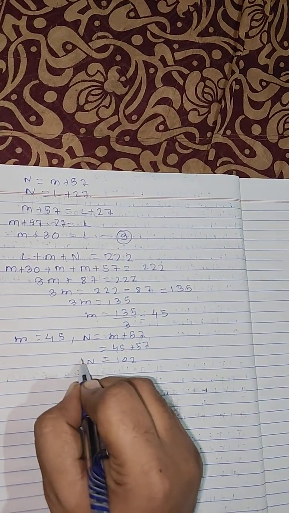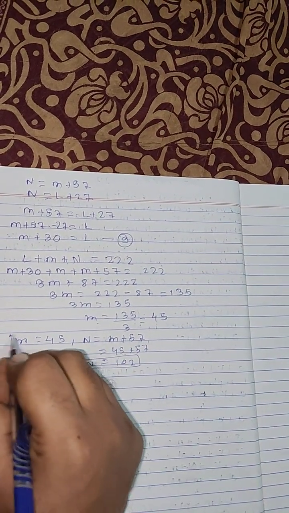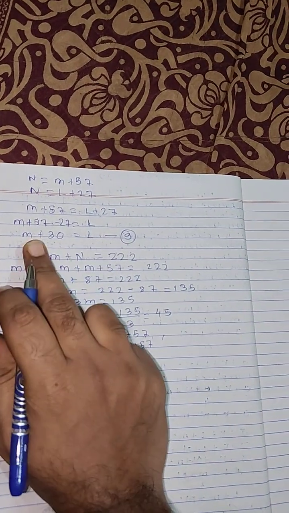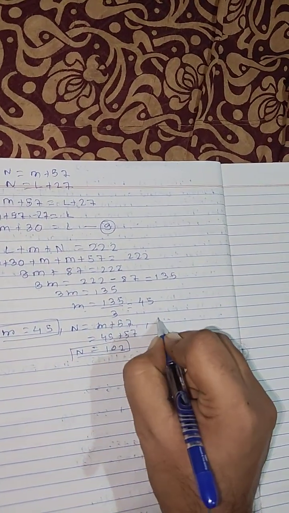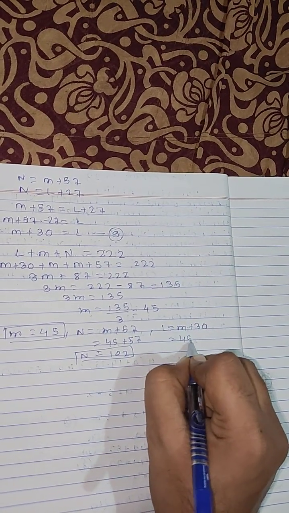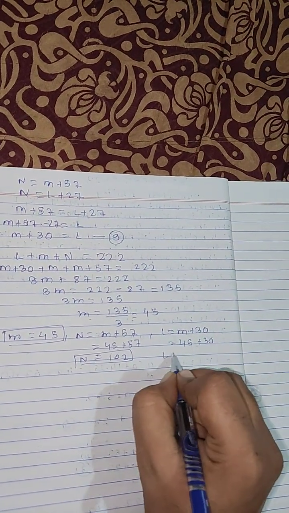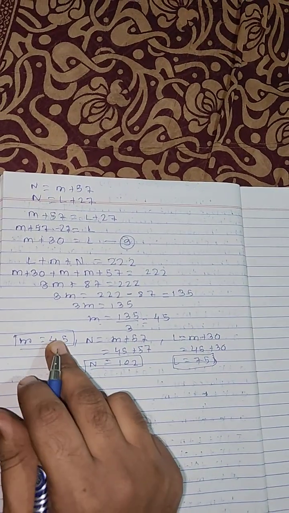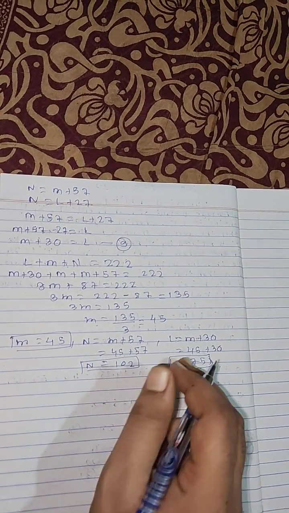So the value of n is 102 and m is 45. Now we can find l also. l is m plus 30, so 45 plus 30. So l is 75. So we have found the values of m, n and l.